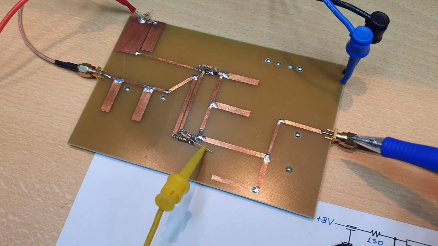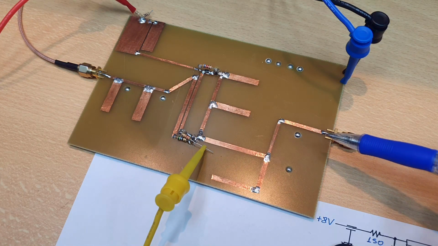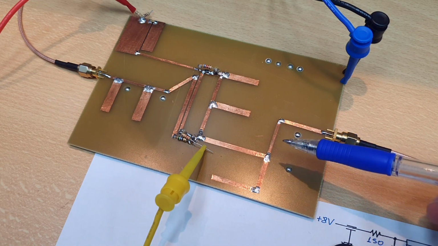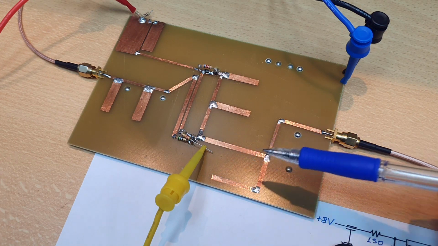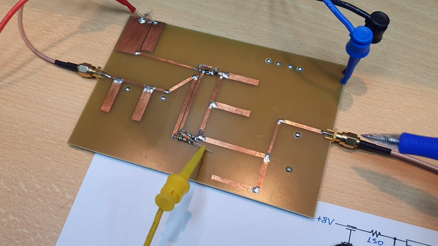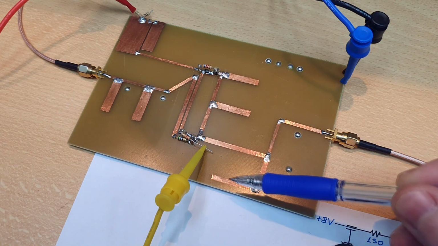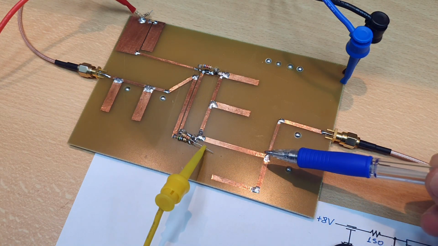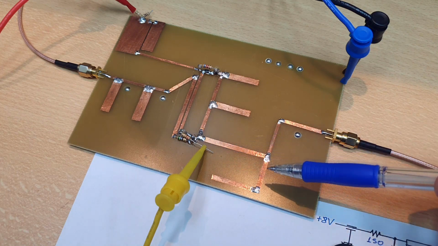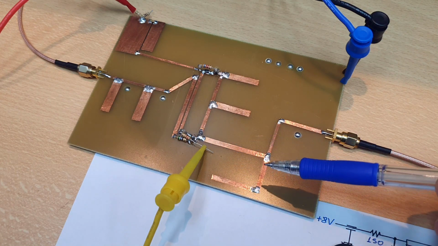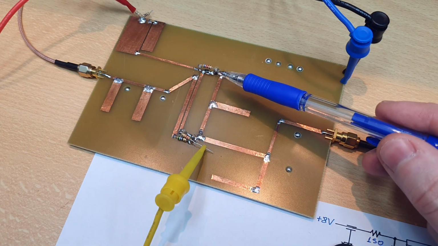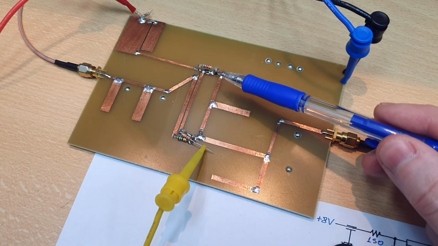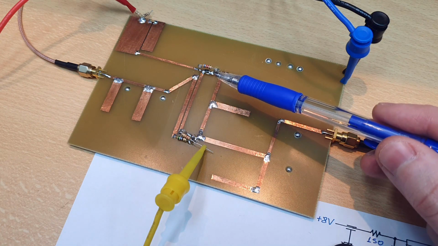The signal arrives at this input connector and we have a trap for the output frequency here to prevent the output frequency from going backwards into the input port. So this trap here, made by this transmission line and this transmission line, is a trap at 800 MHz. This node is the output of the mixer and here we have the amplifier. We need to amplify only the output frequency, 800 MHz.